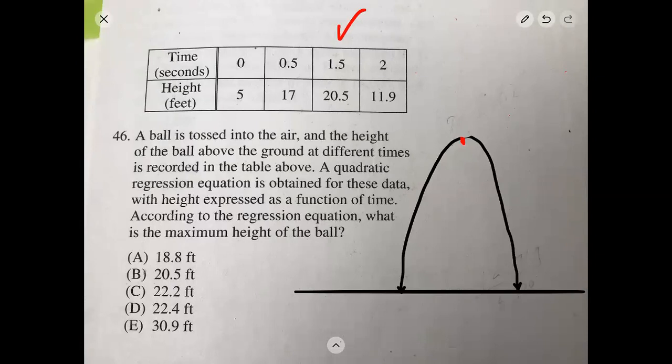Okay, according to the regression equation, what is the maximum height of the ball? So essentially what we're going to have is an inverted parabola, and they want us to find the vertex, and they want us to focus on the y coordinate, because that represents the maximum height of the ball.